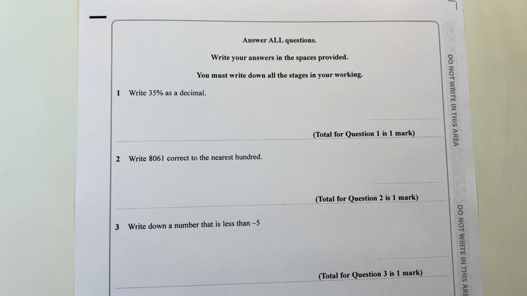These are questions 1, 2 and 3. The first question asks you to write 35% as a decimal. The second asks you to write 8,061 correct to the nearest hundred. And the third is asking you to write down a number that is less than -5.